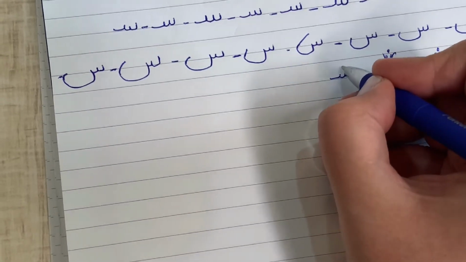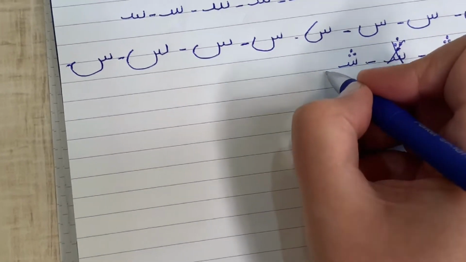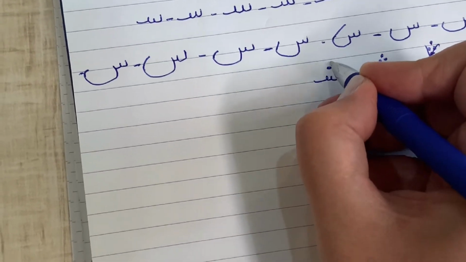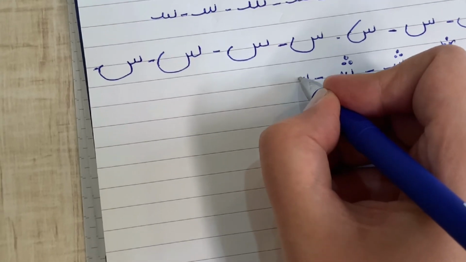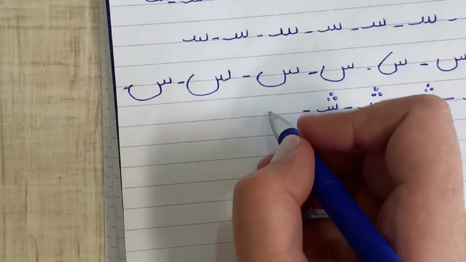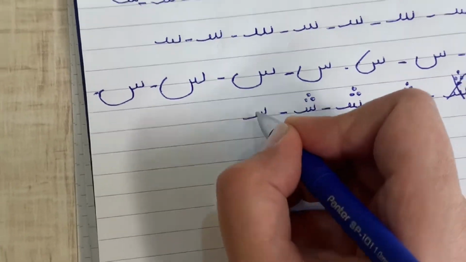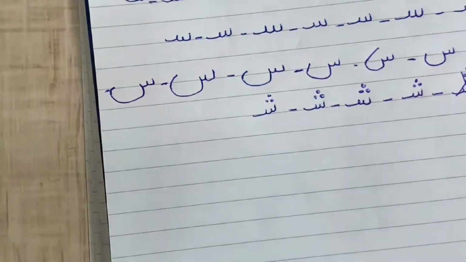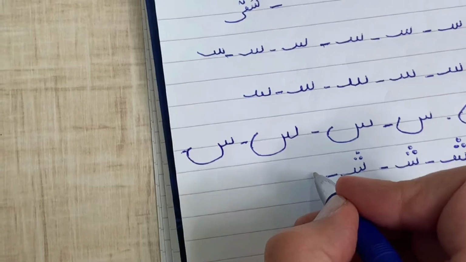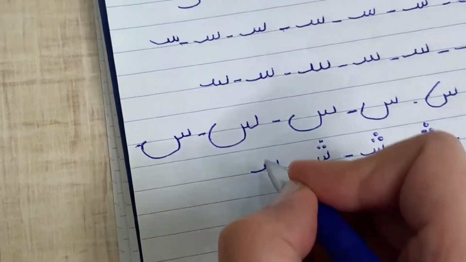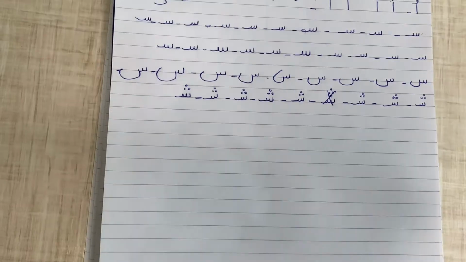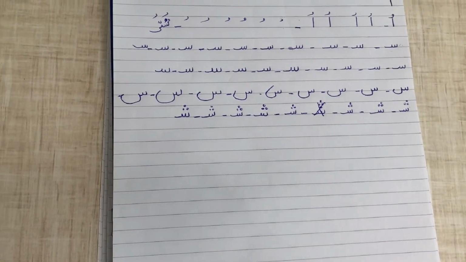1, 2, 3. Easy. One more time. 1, 2, 3, and the dots. So last one, big, slower. 1, 2, 3. Three dots. Easy, right? Quite easy. With practice, you're going to get it.